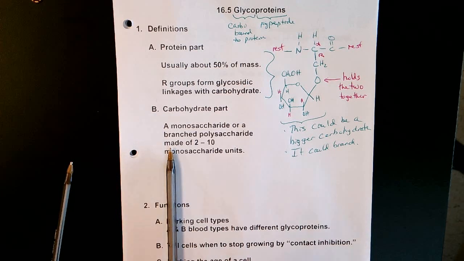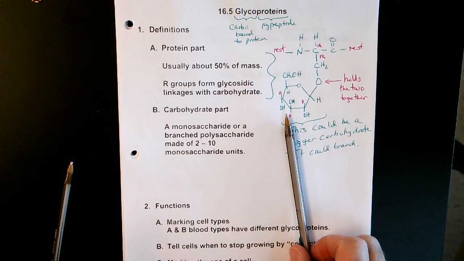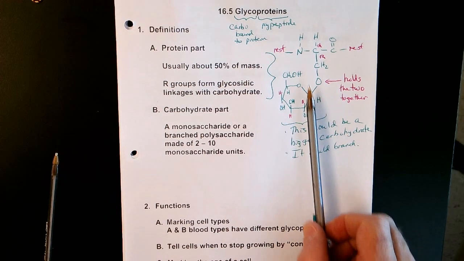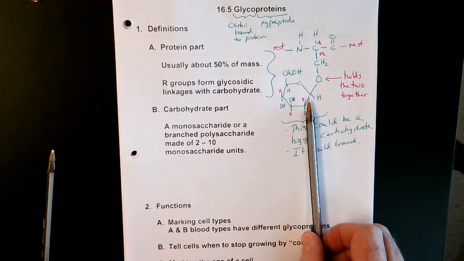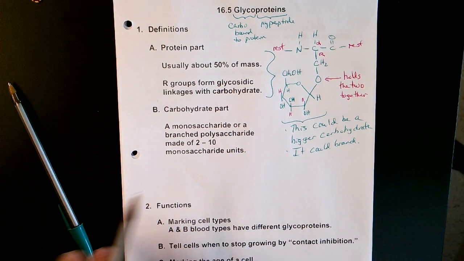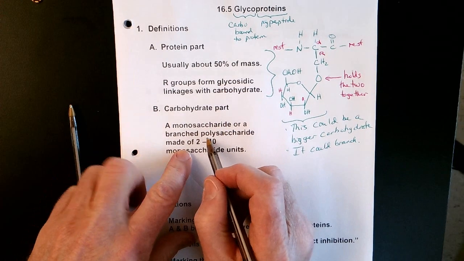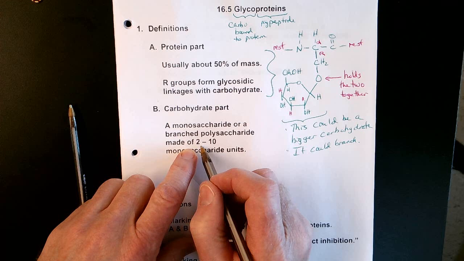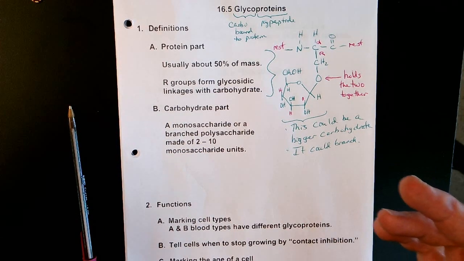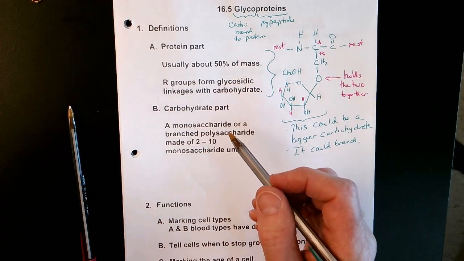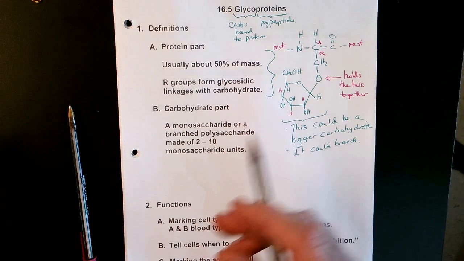There are millions of molecules that are possible, not even all that big, that would just differ in where they attach, how big they are, what functional group holds them together, and so forth. All right, the carbohydrate part is a monosaccharide or a branched polysaccharide, usually of 2 to 10 monosaccharides. These aren't looking big things compared to enzyme molecules, but still there are lots of opportunities for sizes and varieties and so forth.